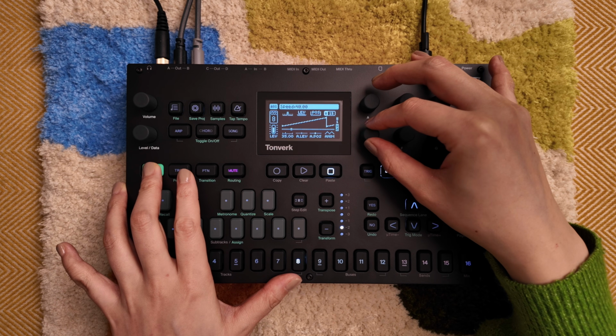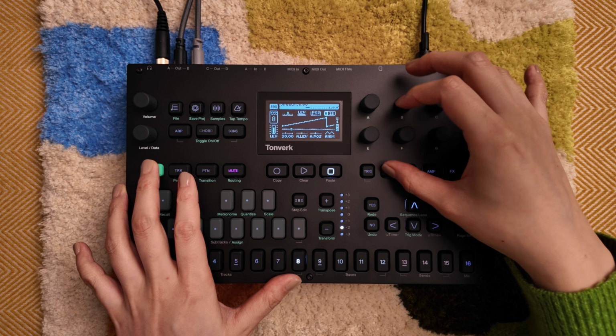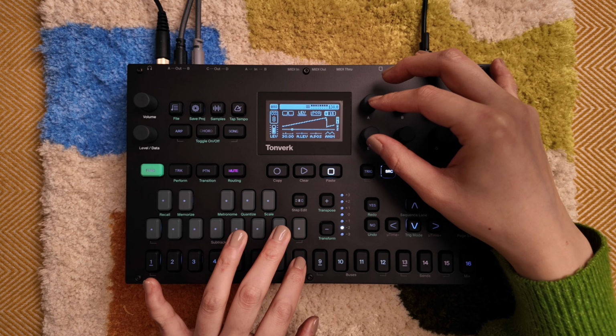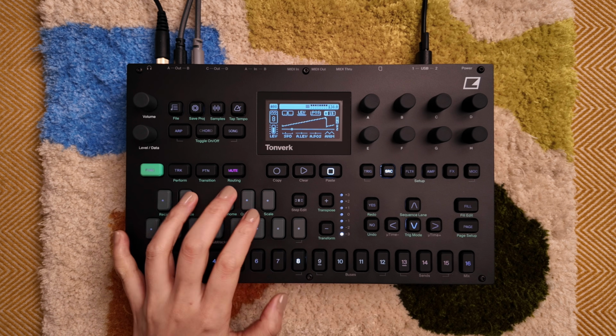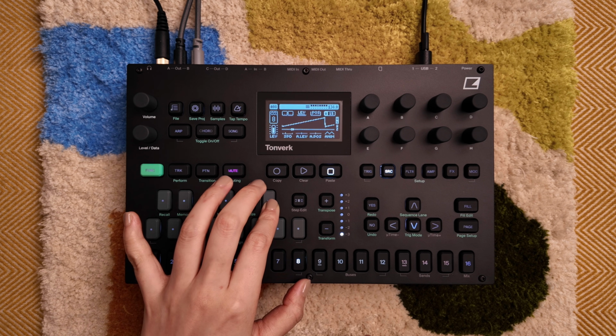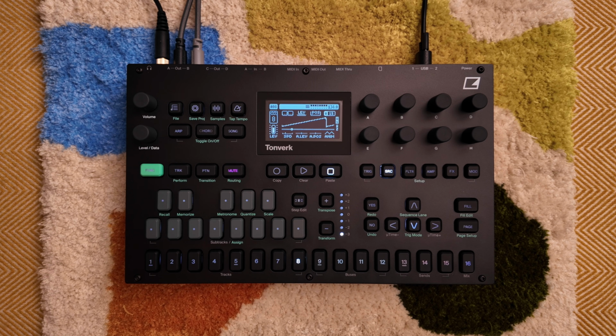I'll keep the overall depth subtle and use a slow speed, since too much movement can thin out the low end. And that's it. From here, you could add more modulation or effects, but this is a clean foundation.